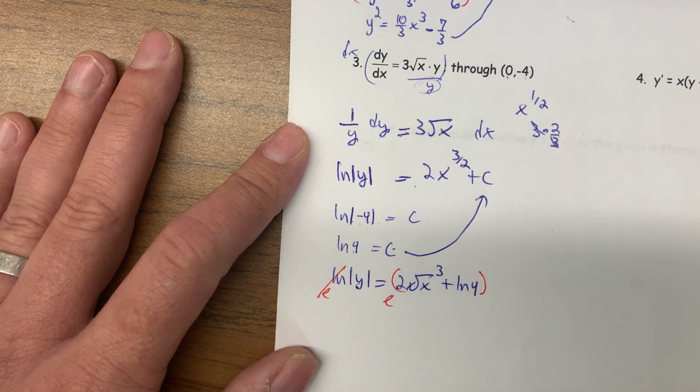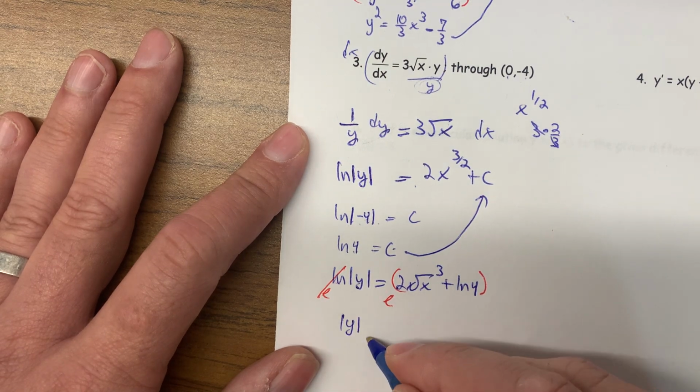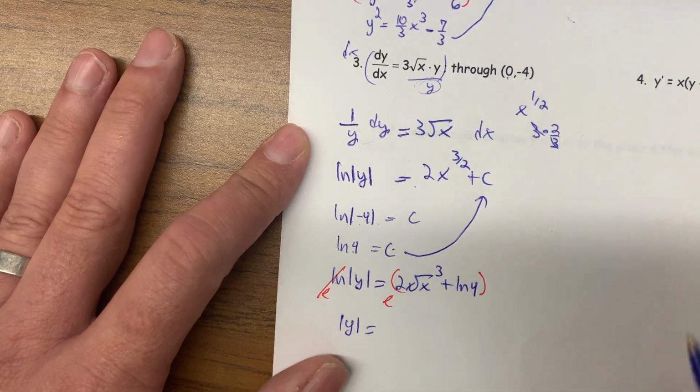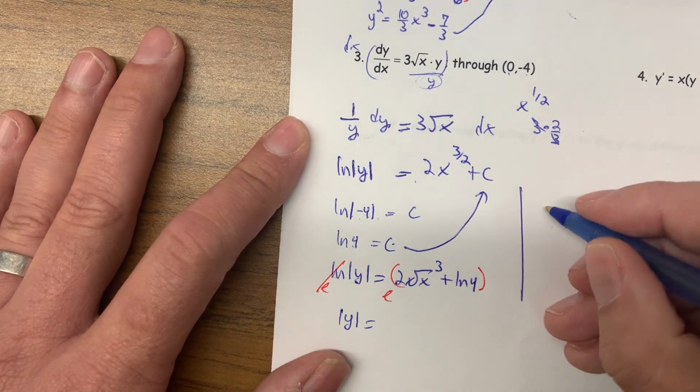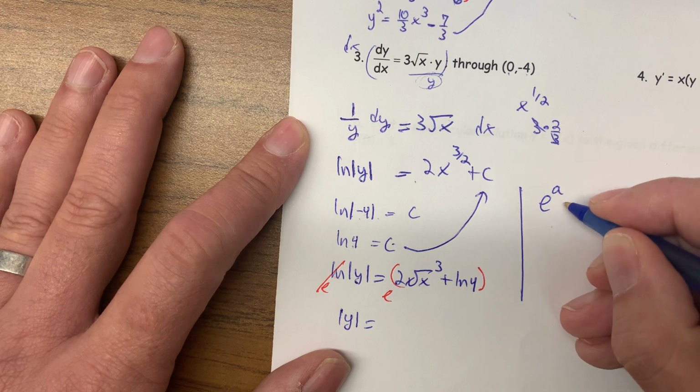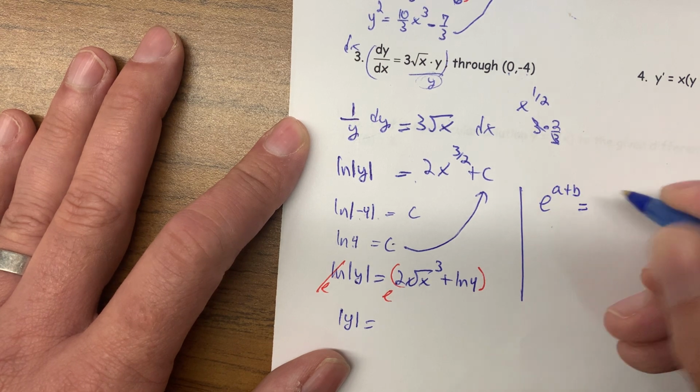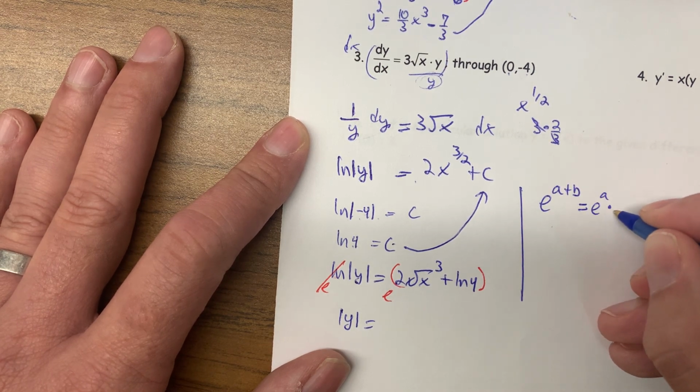Here it cancels out the natural log. We get absolute value of y. Here, we need to use a property of exponents. And this is going to come up a lot, so you might want to make sure you feel comfortable about this. E to the a plus b is equal to e to the a times e to the b.